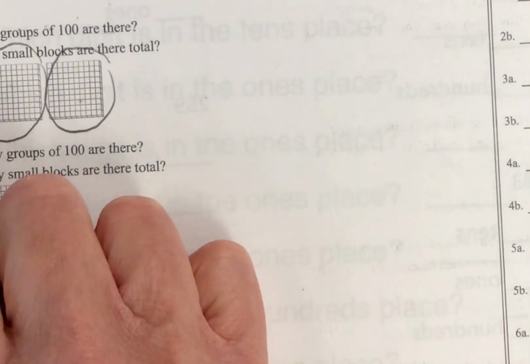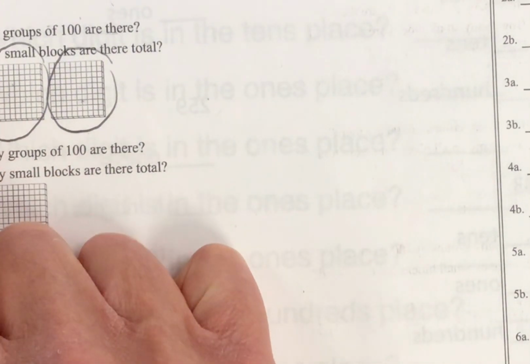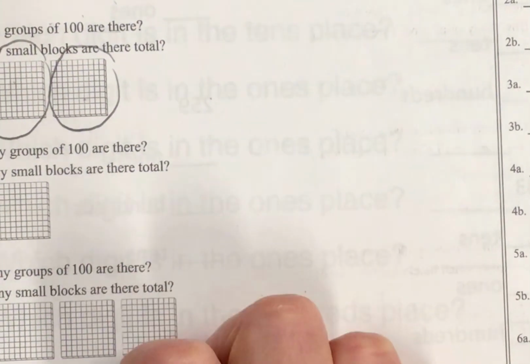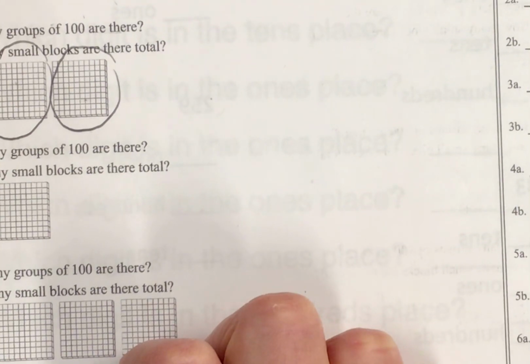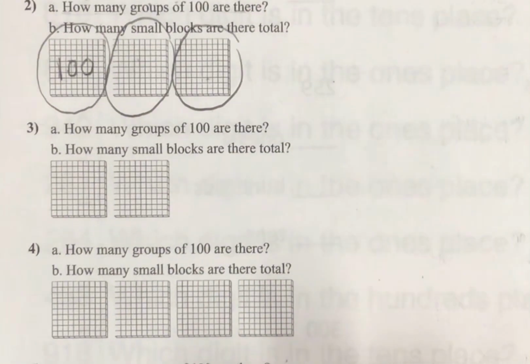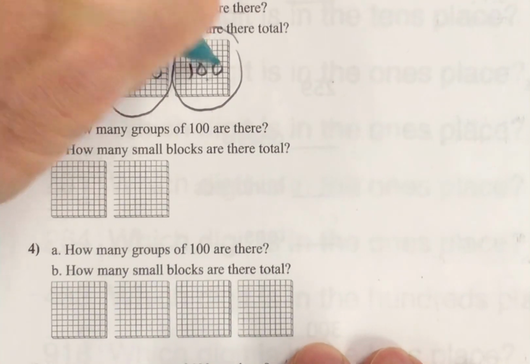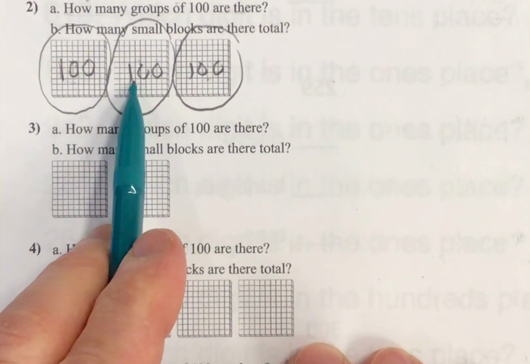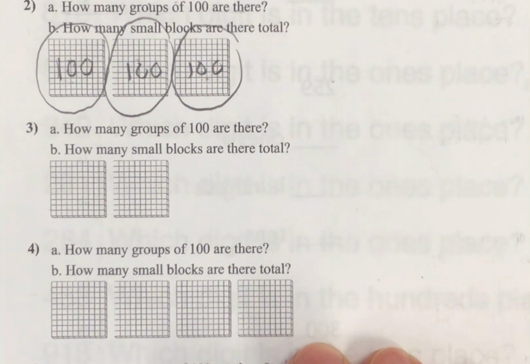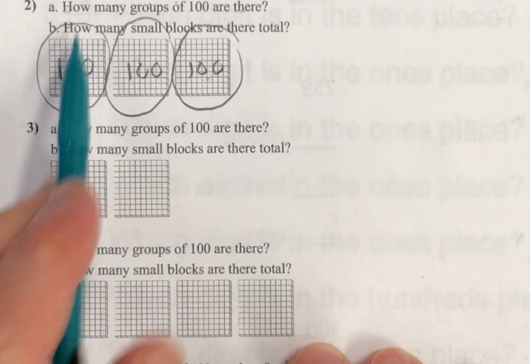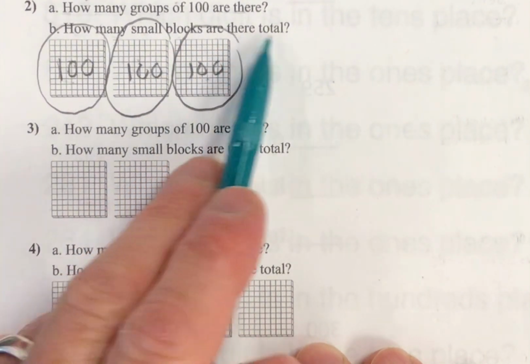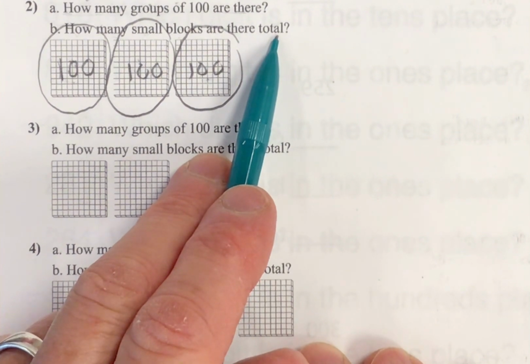Now 2B says, how many small blocks are there total? Now we know that this is 100, and this is 100, and so is this 100. So there's 100, 200, 300 small blocks. Total means altogether. 300.